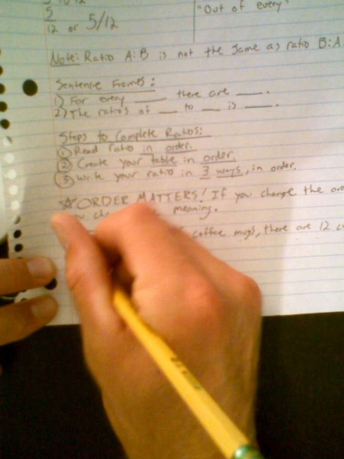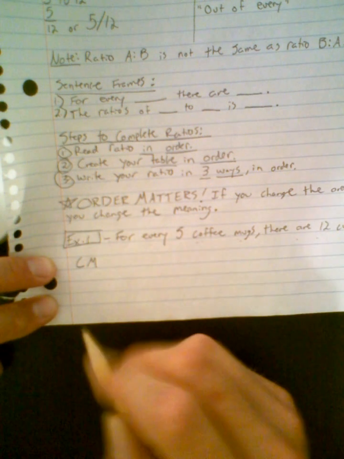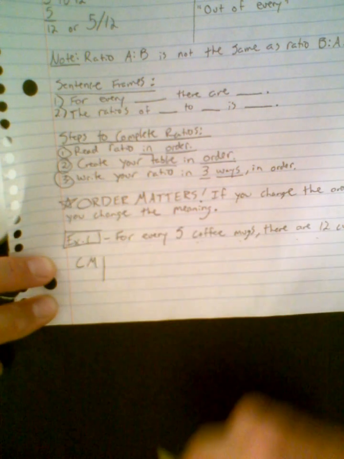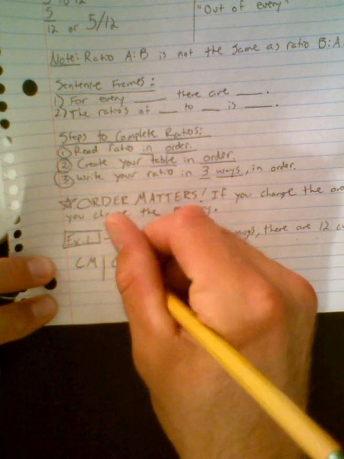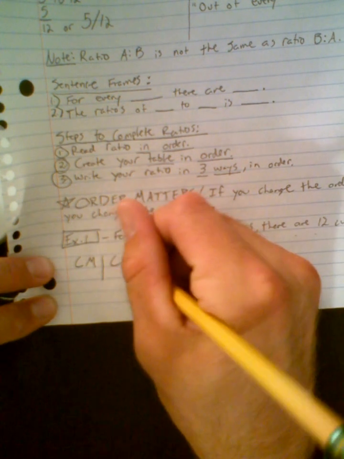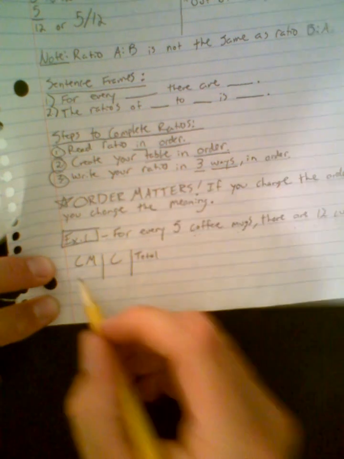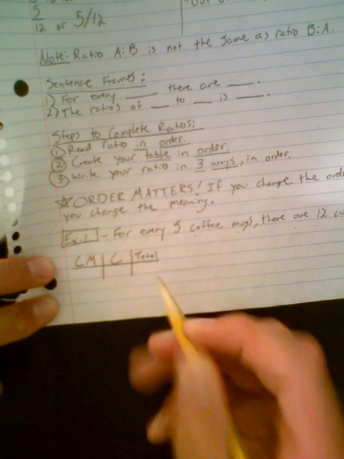Go and write CM for coffee mugs. That comes first. Just draw a line. And then cups come next. Draw a line. And then you'll just write total. You'll total all the items in your problem.